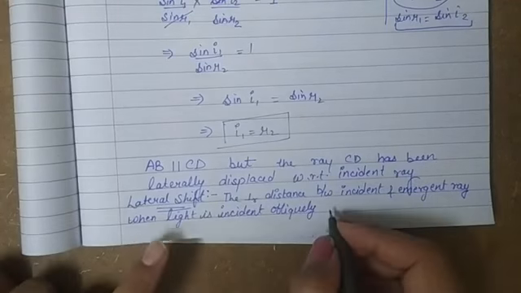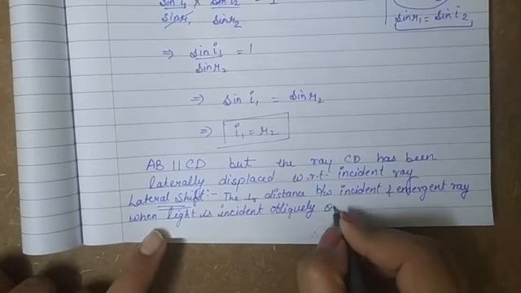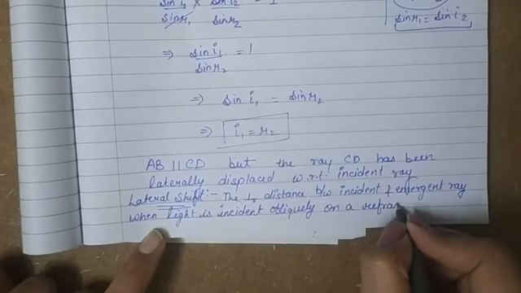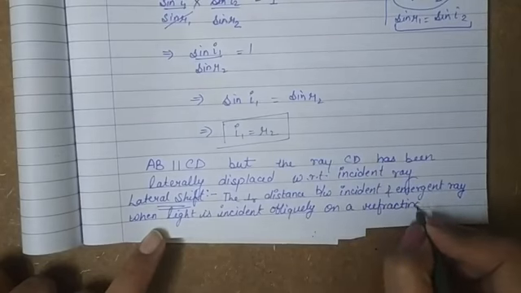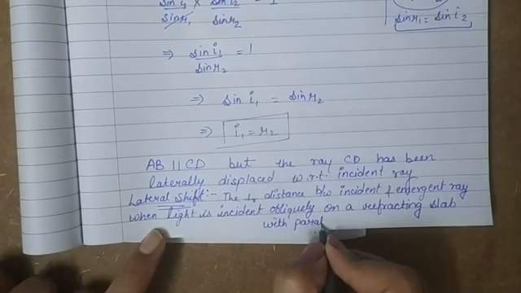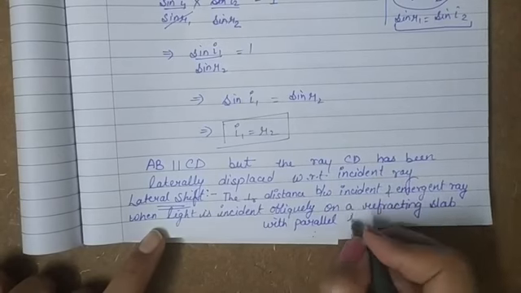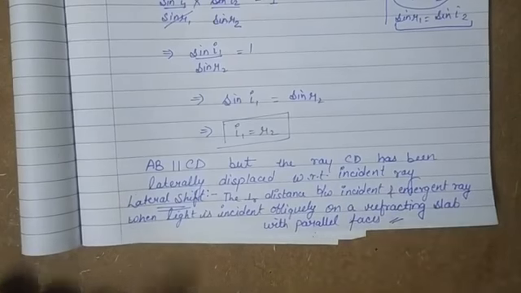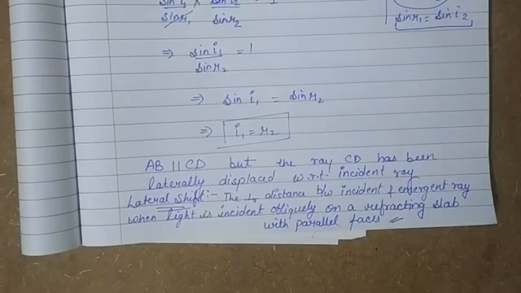So it should be incident obliquely on a refracting slab, and that slab should have parallel faces, because only in that condition we can prove I1 is equal to R2, right? So lateral shift is the perpendicular distance between incident ray and emergent ray when light is incident obliquely on a refracting glass slab with parallel faces. So now we know that there is some lateral displacement, but what is its expression, how can we find that? So we are going to find an expression for this lateral displacement.